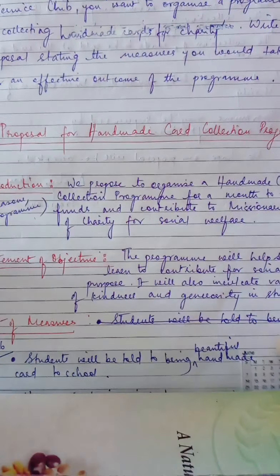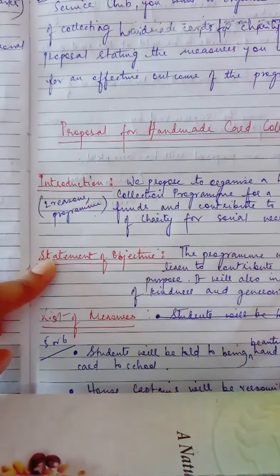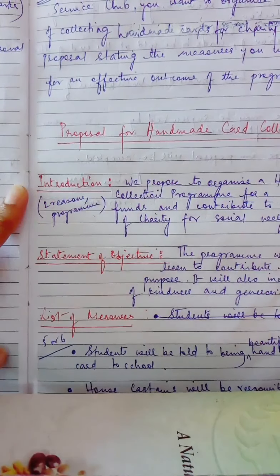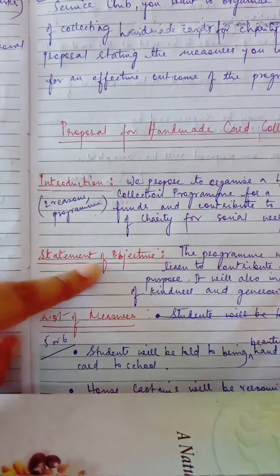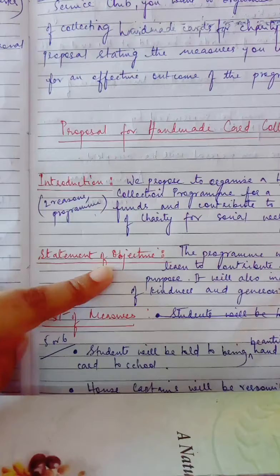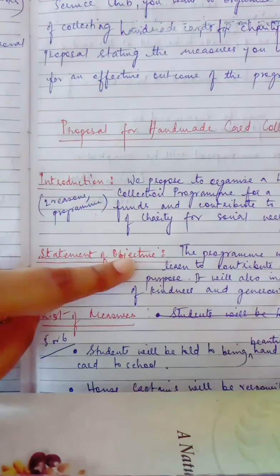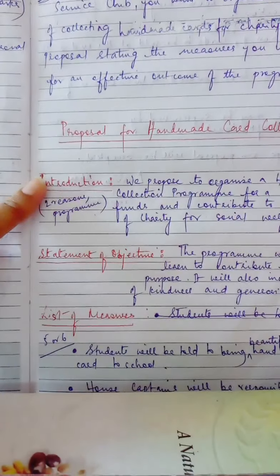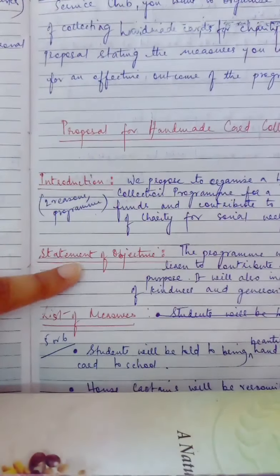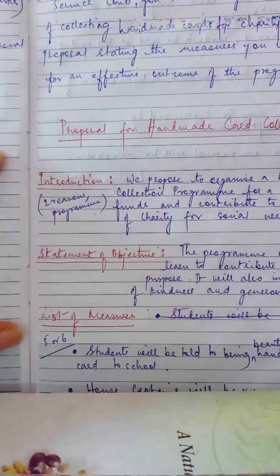Next line again, you leave a line and come to that saved position where you have written introduction. You write statement of objective, right? You write this term. You cannot exclude this. Introduction, you have to mention. Statement of objective, you have to write these terms.